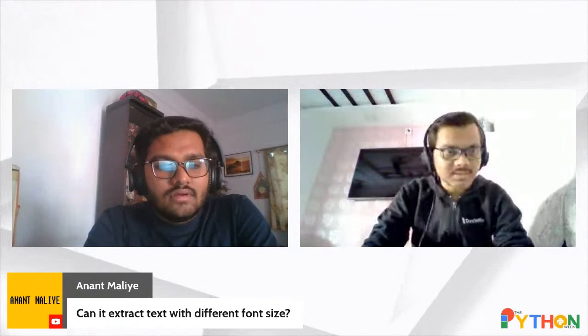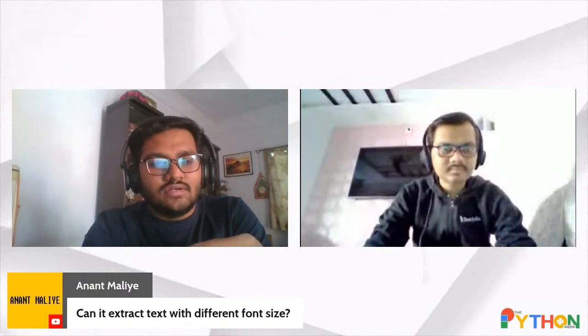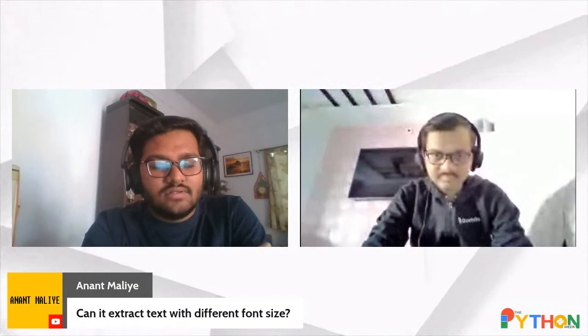Right. So, can it extract text with different font sizes? Yes, it can. So the OCR actually has nothing to do with font size. Basically, it is built to detect the font in the image, and it returns the text format, whatever it reads in the image.